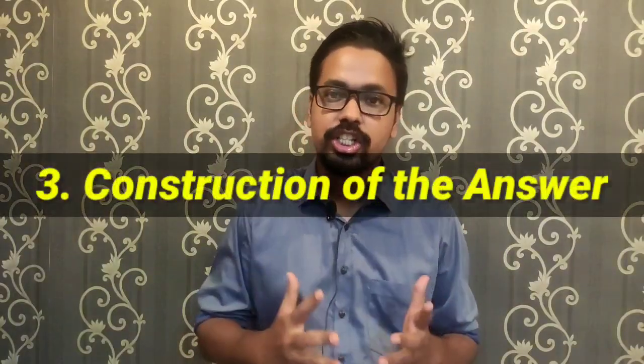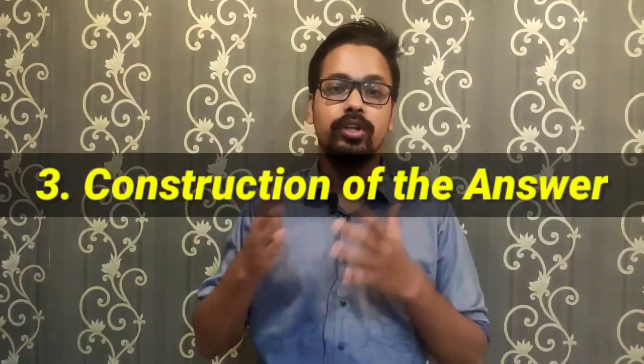Let's move on to the third point. Third point is the construction of the answer. So now how do you construct answers? Now there are different types of questions that you get. You get short type questions, you get MCQs, you get one-line answers, then you have the short notes or those type of answers which are medium-sized answers, and then you have the long type answers. So different questions require different types of answering.